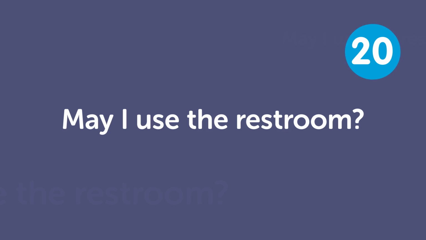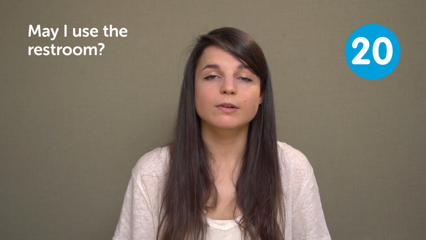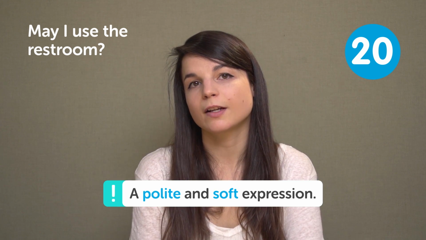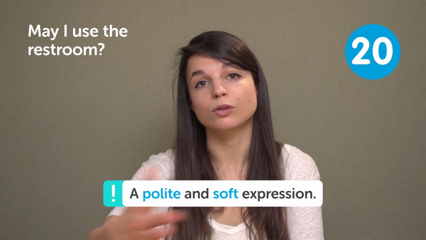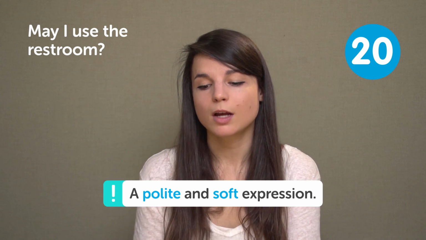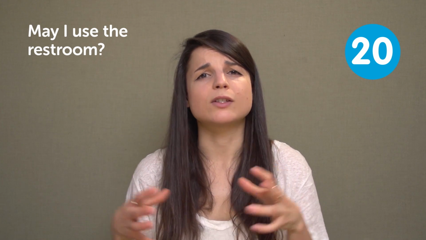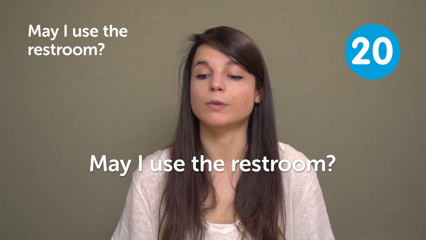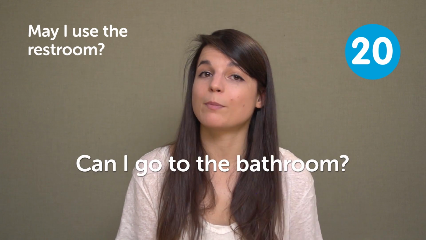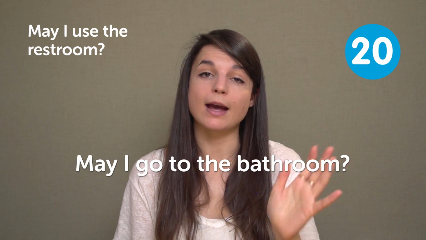The next one is, may I use the restroom? May I use the restroom is a polite and soft expression that you can use if you need to use the toilet, you need to use the washroom. When you're at someone's house for the very first time, when you're in a place that is new to you, you can ask, may I use the restroom? More casually, can I go to the bathroom? To be very polite, you can say, may I go to the bathroom?